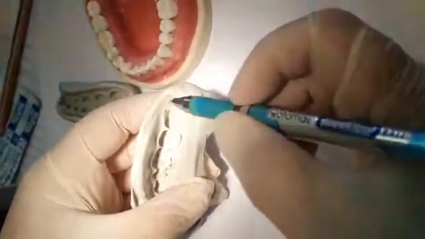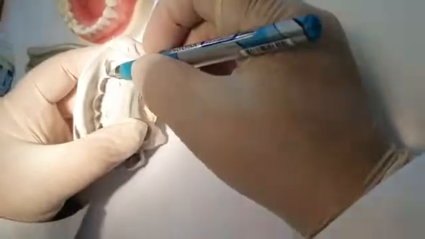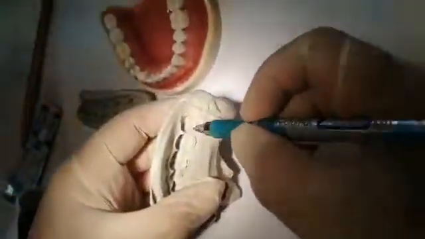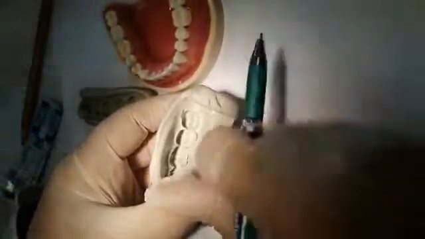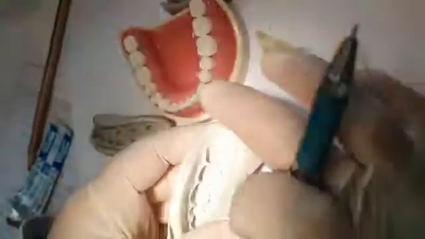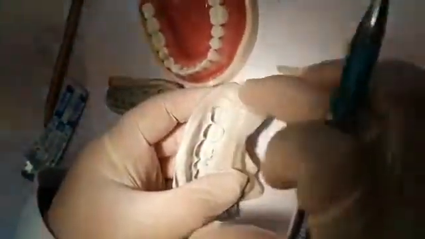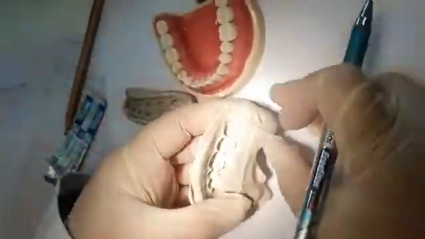Another reason is incorrect mixing of the catalyst and the base. You will reduce the flow possibilities of the material. Also, one of the reasons for drags is moving the tray during the setting. You were not stable in the mouth, so you'll have a drag or a space where the material does not fit on the tooth exactly. So these are the reasons for the drags.